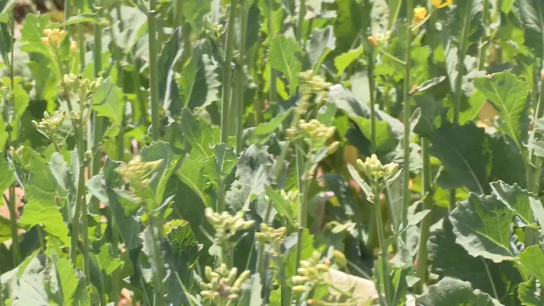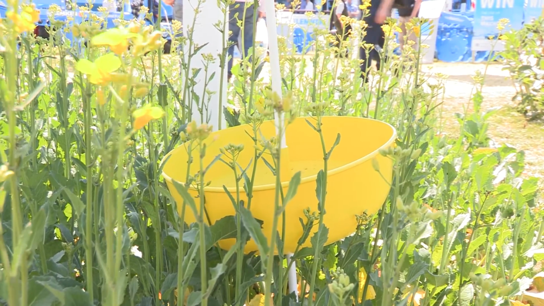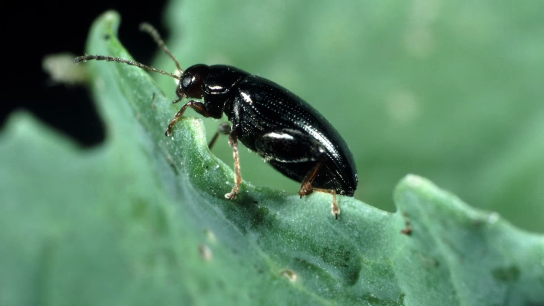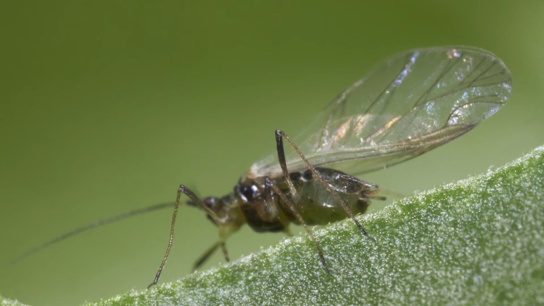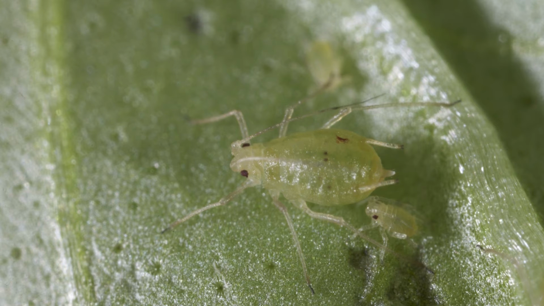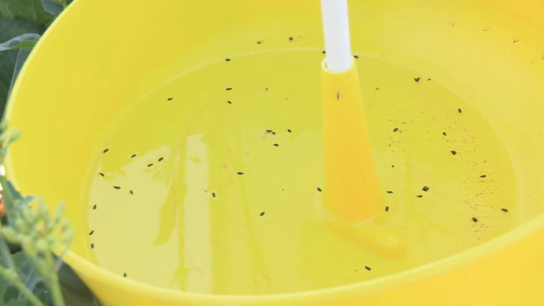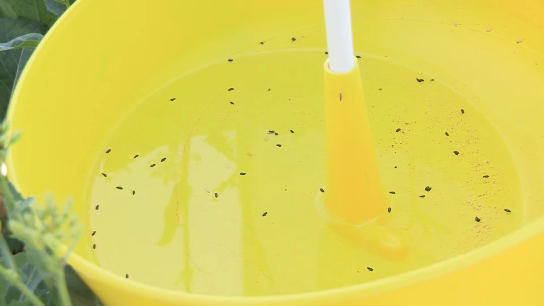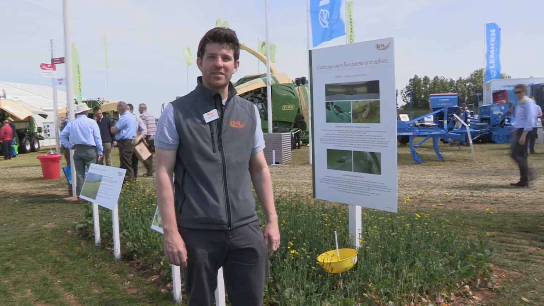We're using yellow water traps like the one we have here to search for cabbage stem flea beetles and aphids that can cause economic damage. Aphids in particular transmit TuYV, or turnip yellows virus. We use the traps to determine when the numbers of pests reach economic threshold levels, allowing you to target your pesticide sprays more effectively.